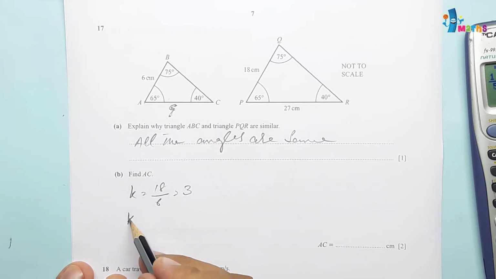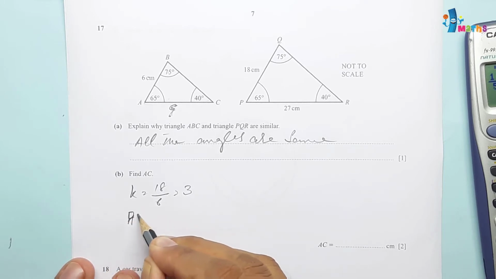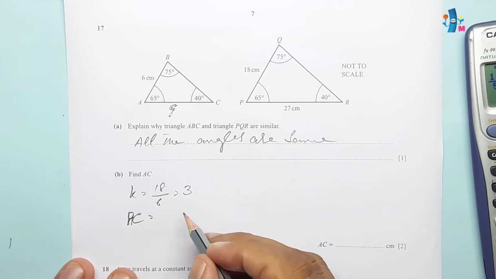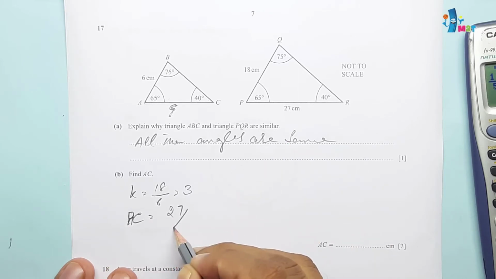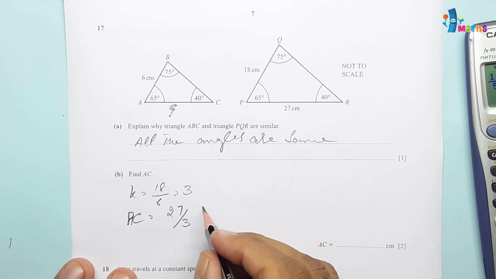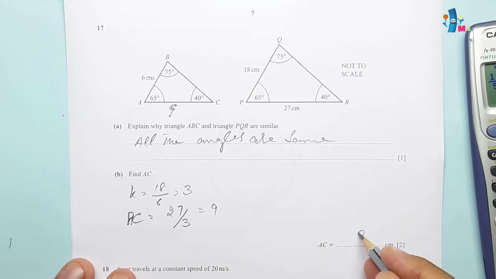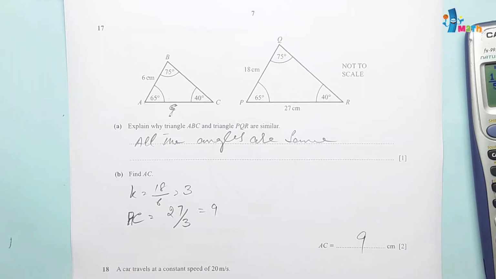So it's the same K factor we will be using. So we can write AC is equal to 27 divided by 3 by this K factor. So this will be equal to 9. Answer will be AC is equal to 9 centimeters.